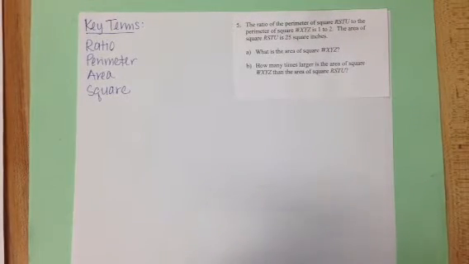Okay, so we're going to do problem number 5 from benchmark G.2.5. The problem states the ratio of the perimeter of square RSTU to the perimeter of square WXYZ is 1 to 2. The area of square RSTU is 25 square inches. So part A, what is the area of square WXYZ? Part B, how many times larger is the area of square WXYZ than the area of square RSTU?